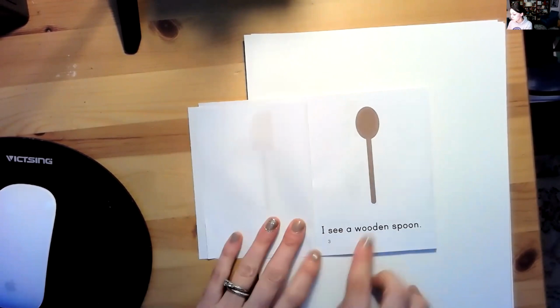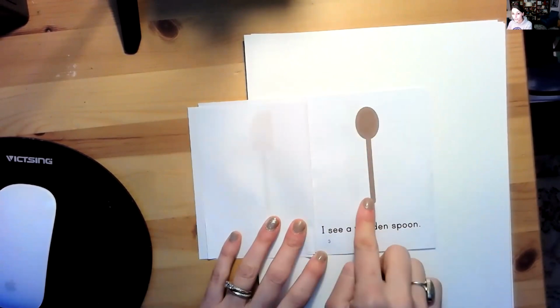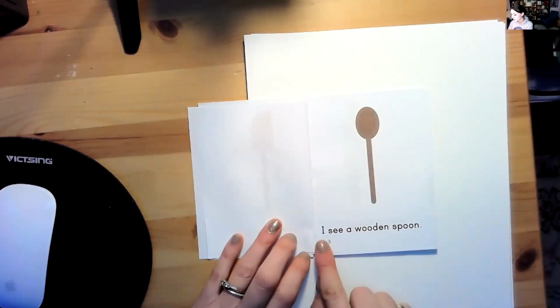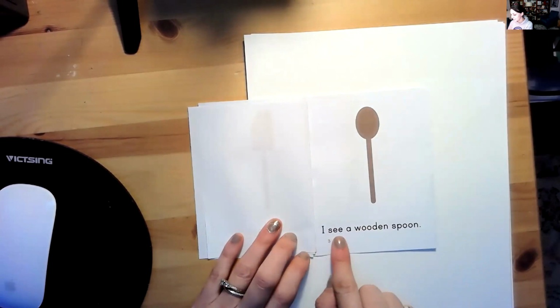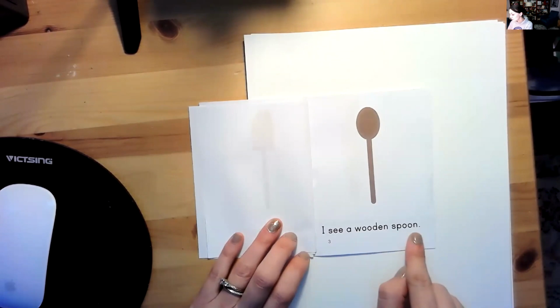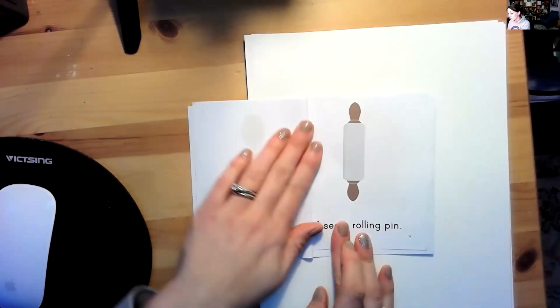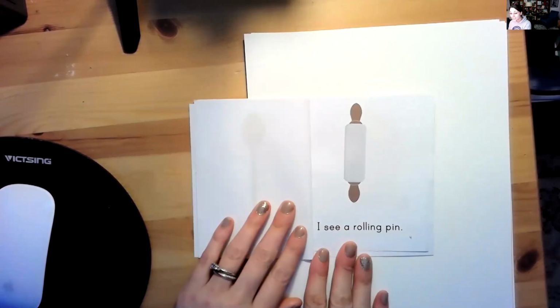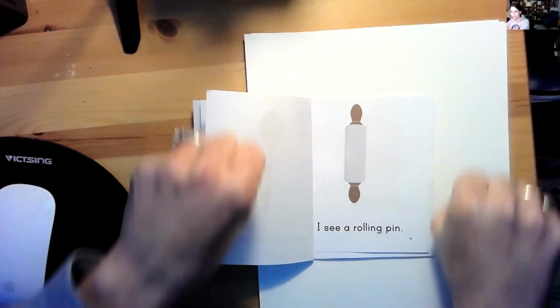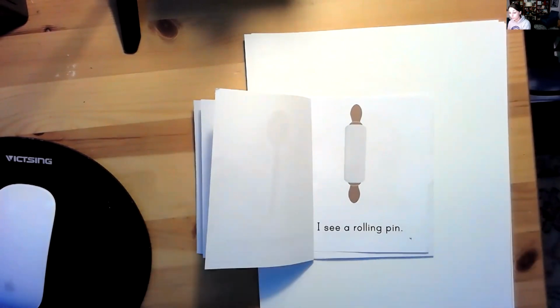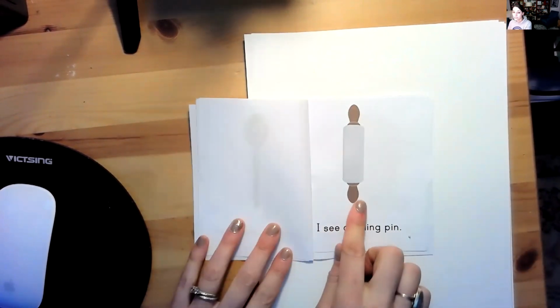Yep. Do you know what this is? It's a wooden spoon. You can read along with me. I see a wooden spoon. Oh, great job. You know what that is? It's a rolling pin. You can roll out Play-Doh or dough in general. We use these in the classrooms a lot.